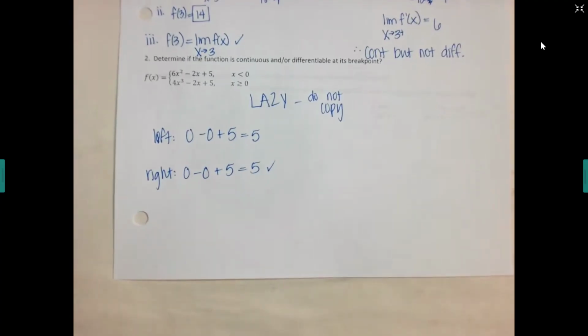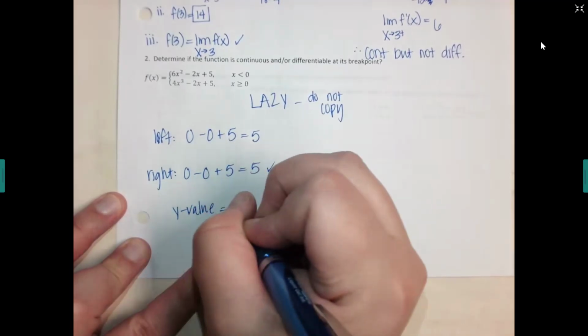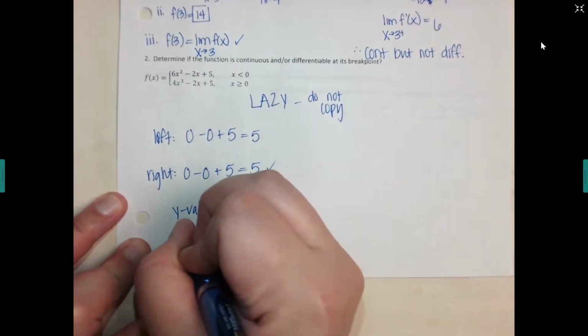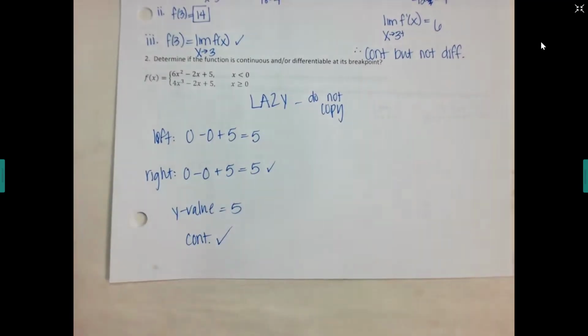Now, does one of them include the equal to? Yes. Which one, top or bottom? Bottom. So for my y value, it's also 5. So I'm going to put a check for CONT, continuous. All right, let's go on to the derivative side.